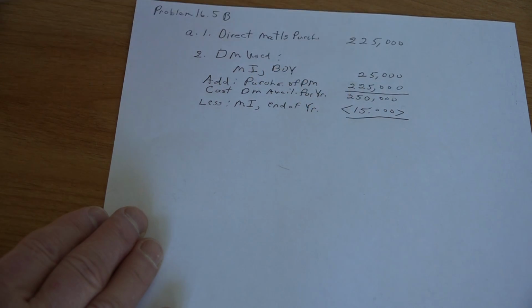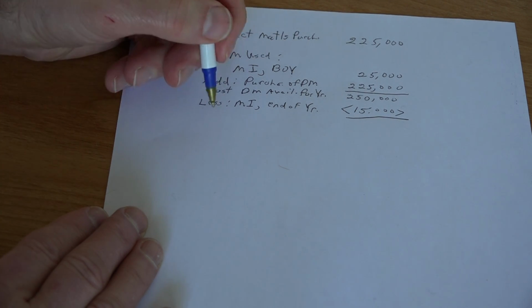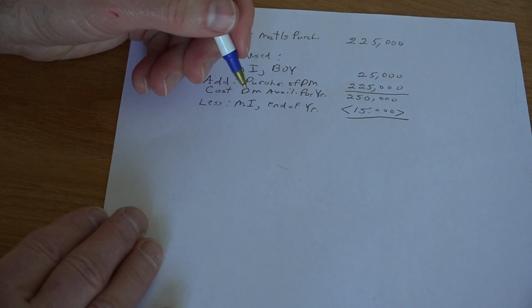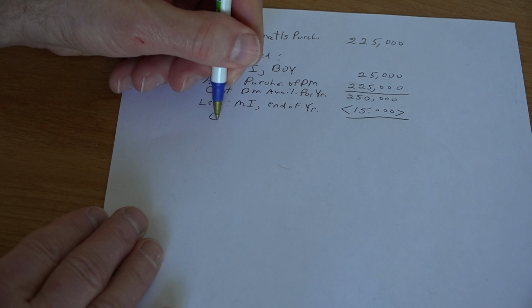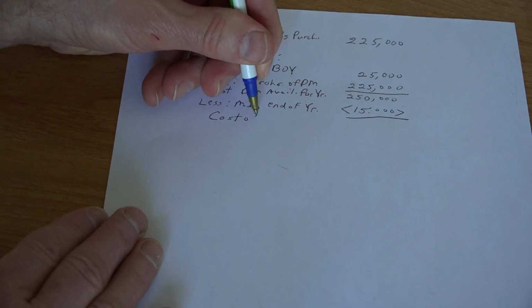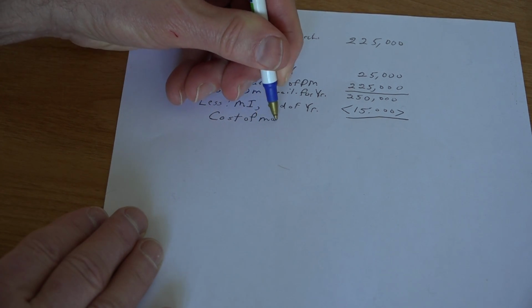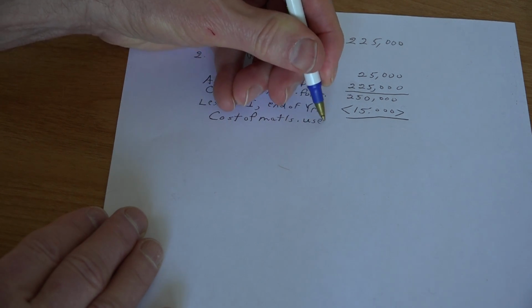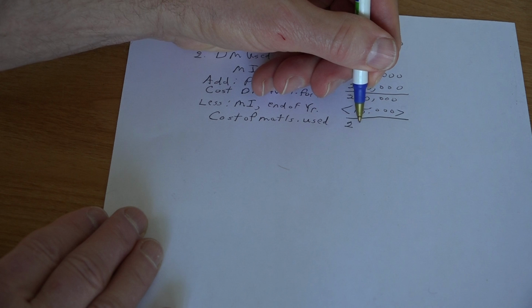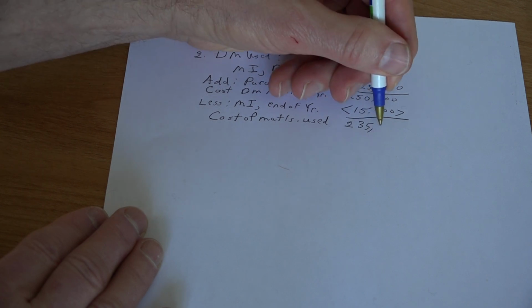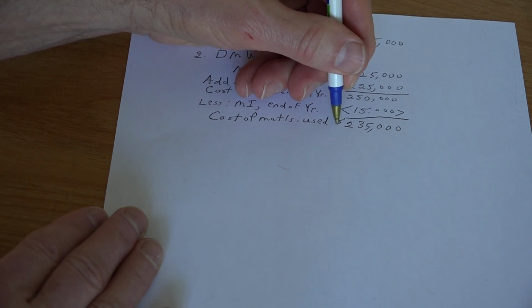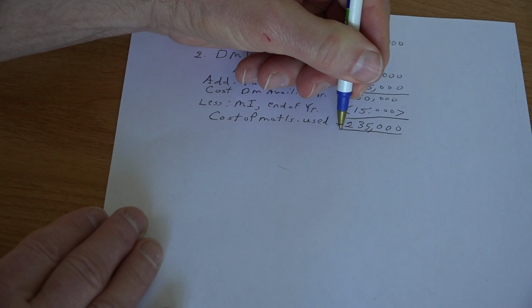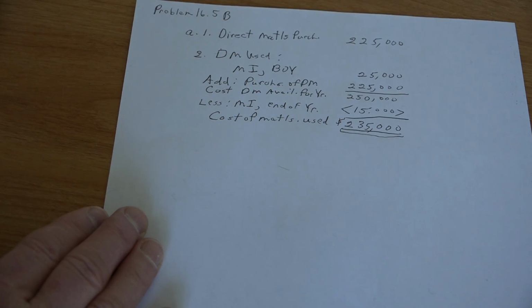And so what you come up with is your cost of materials used. So that's $235,000. Okay.